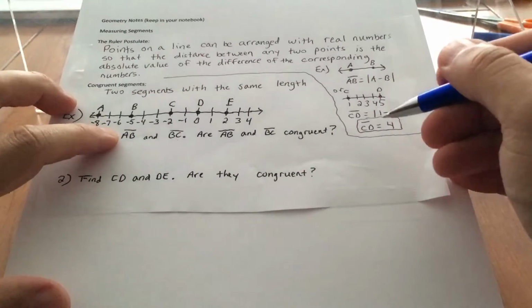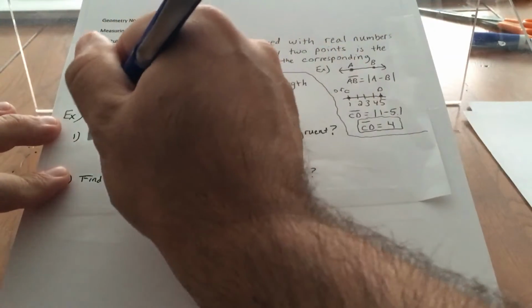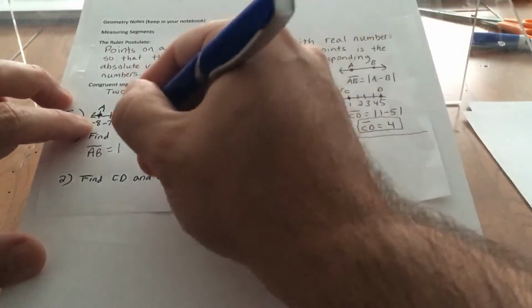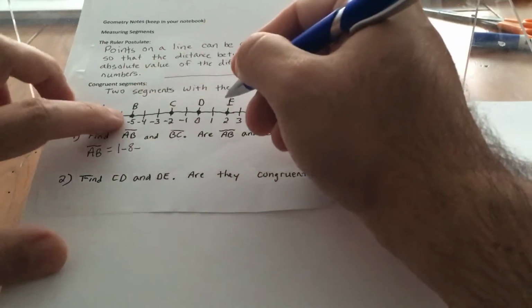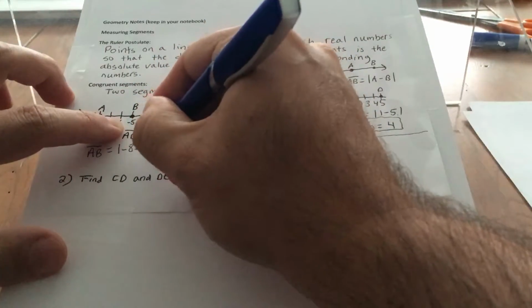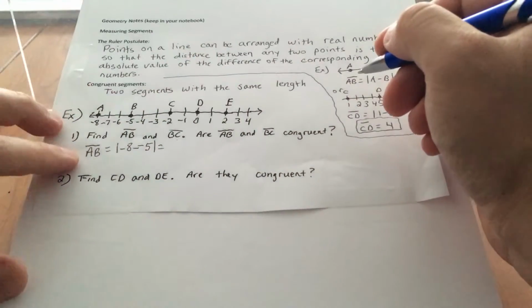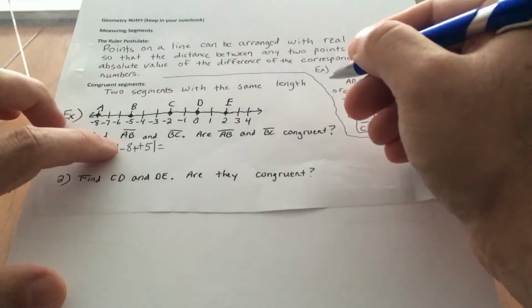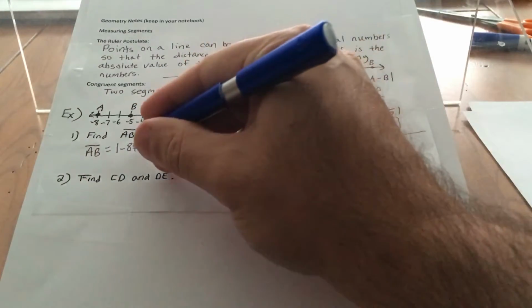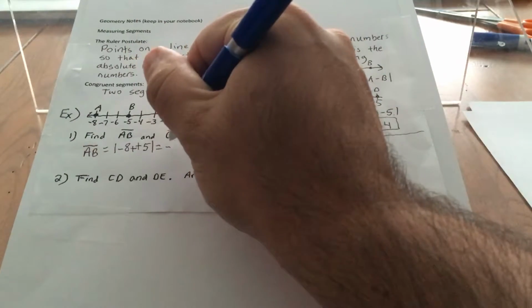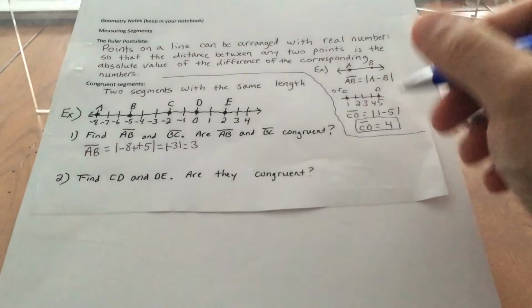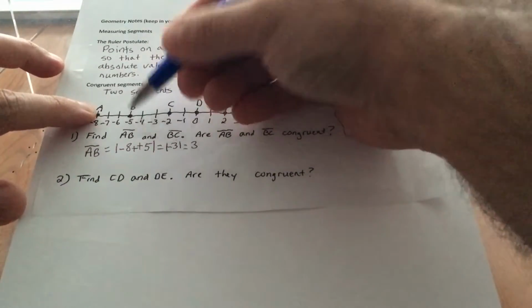All right? So finding the length of AB, we know that that's going to be the absolute value of the number at A, which is negative 8, minus the number at B, which is negative 5. And if we crunch that out, negative 8, remember, minus a minus means plus. So remember the keep, change. Negative 8 plus 5 is negative 3. And then the absolute value of that is 3. So the length of that segment AB is 3 on this number line.